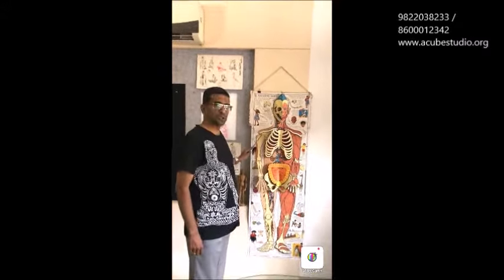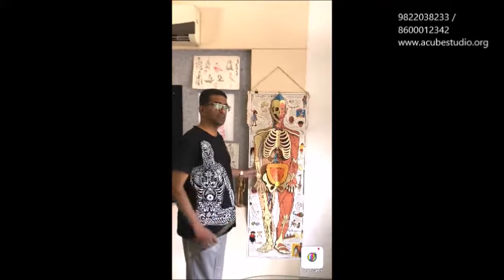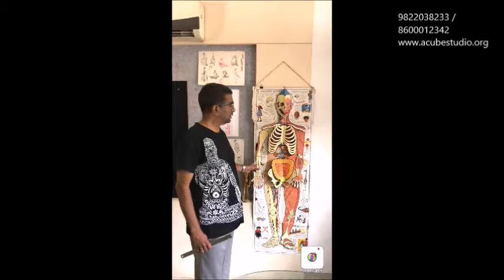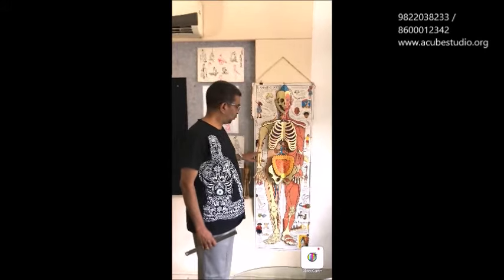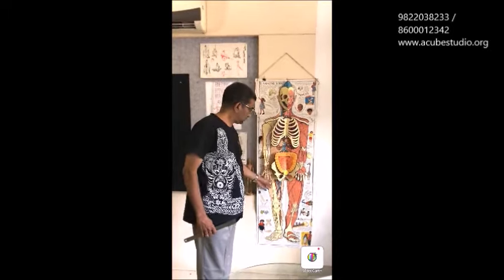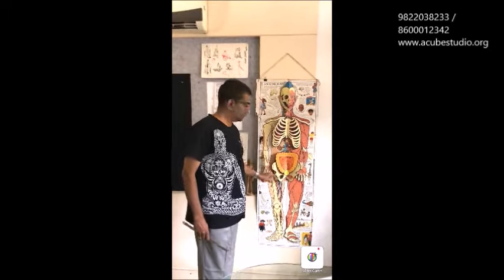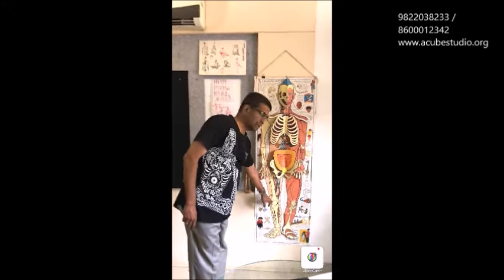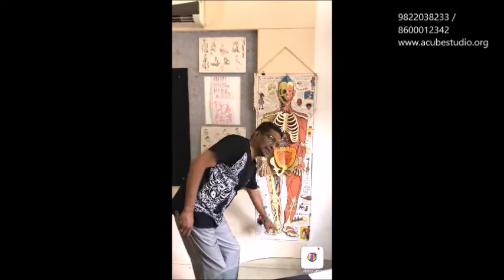This is the shoulder, and you see the bone structure of the hand. So shoulder, elbow, wrist and the hand. Here what you see is the pelvic bone. From here to here is the hip bone. This is the knee, the ankle and the leg.